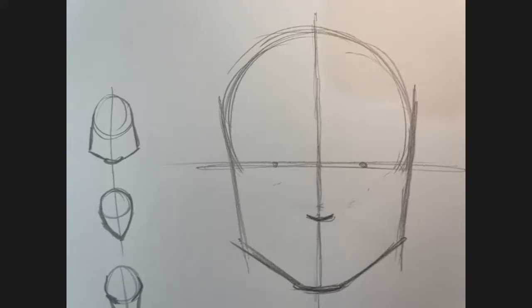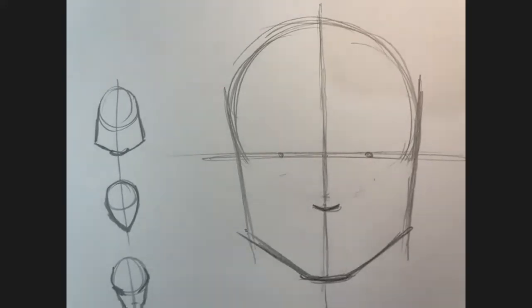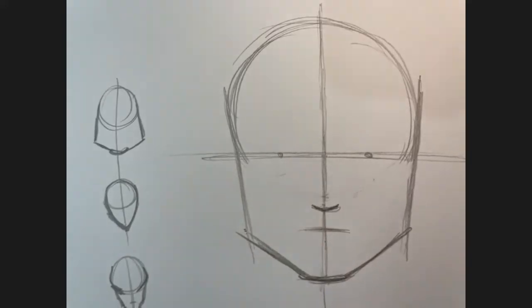And then the next little line we're going to do is find halfway between the nose and the chin, roughly there, and just above that is where the mouth is going to be. So I'm just going to put in a small line. So we can already see sort of a face in there, can't we?